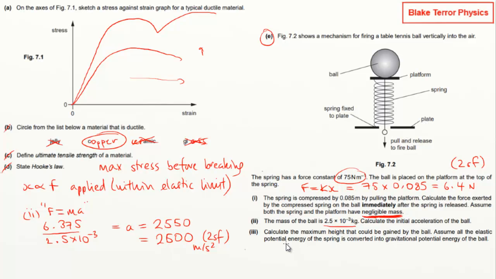Calculate the maximum height that could be gained by the ball. Assume all the elastic potential energy of the spring is converted into gravitational potential energy of the ball. So we've got mgh is equal to a half kx squared, and we want to get h. So h is going to be equal to k is 75, x was 0.085, and we need to square that, and then we need to divide by 2, g multiplied by m, 2.5 times 10 to the minus 3.